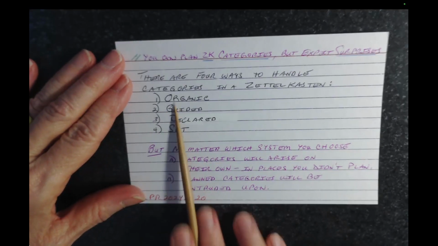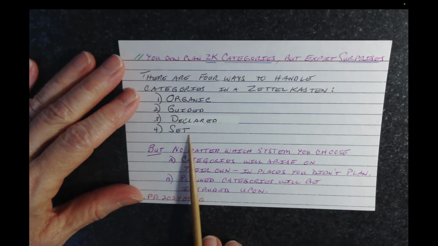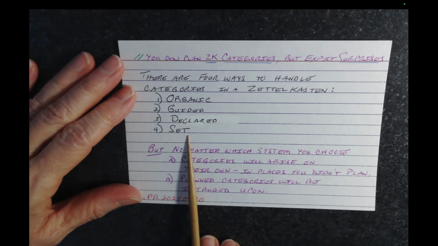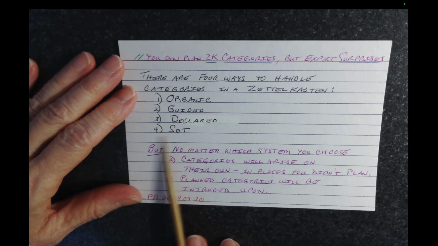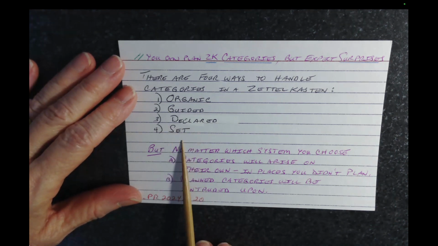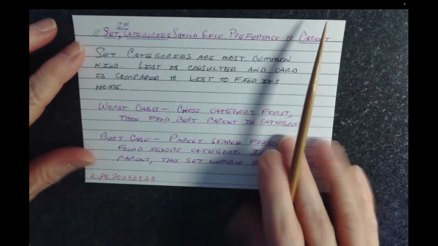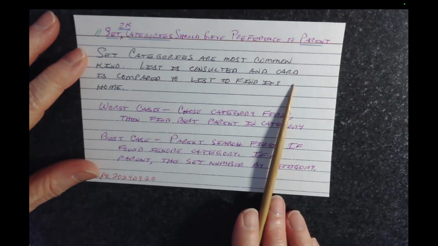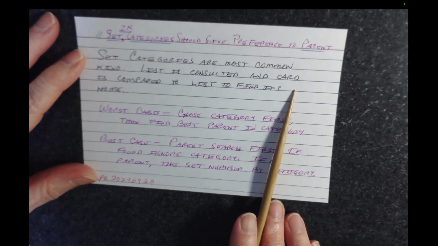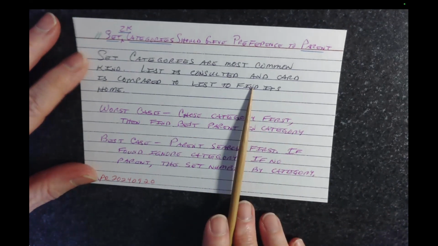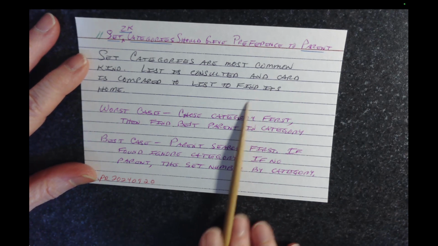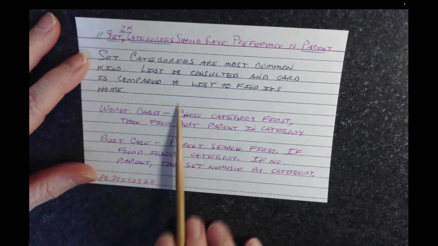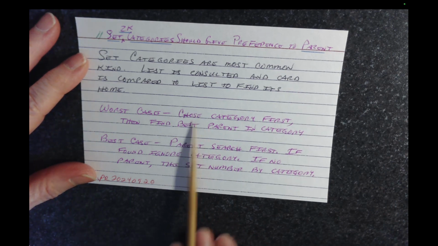The final type of category is a set category, a preset list of categories. This is what most people think of when you say, do you use categories in your Zettelkasten? Do you have a list that you draw from for your categories? Now, this is the most common kind. The way to handle this is that you consult the list when a card does not have a parent, because the correct way to deal with the Zettelkasten is that every new card gets to choose its parent, and the parent is what gives the conversations going between the child and the parent.